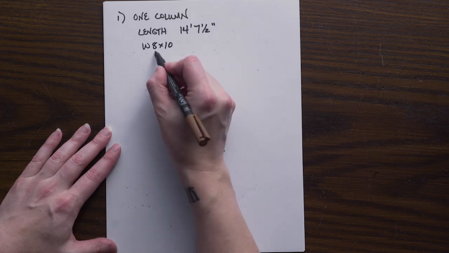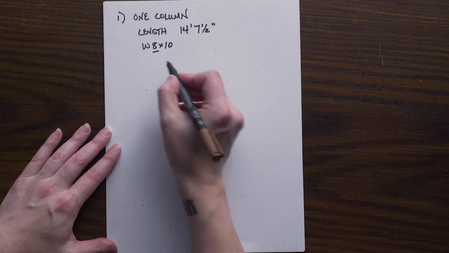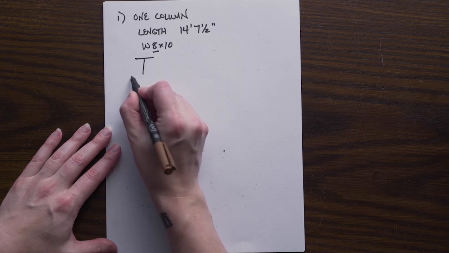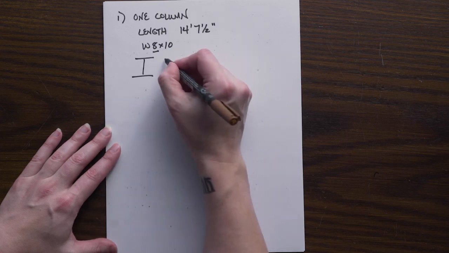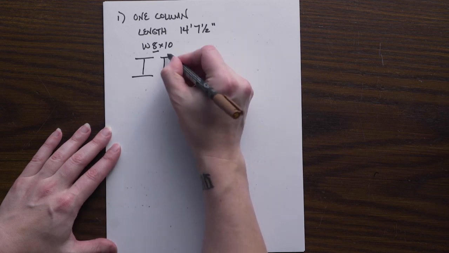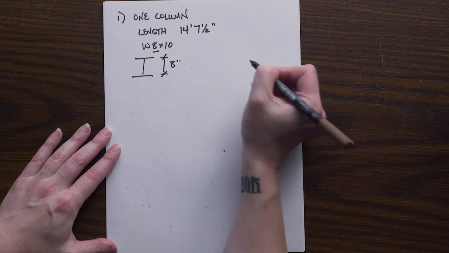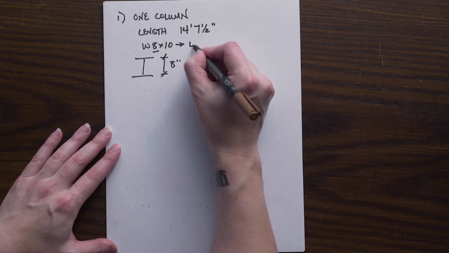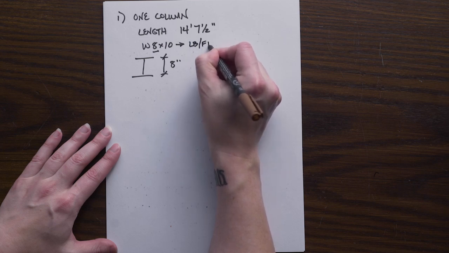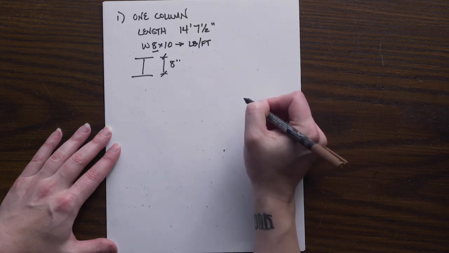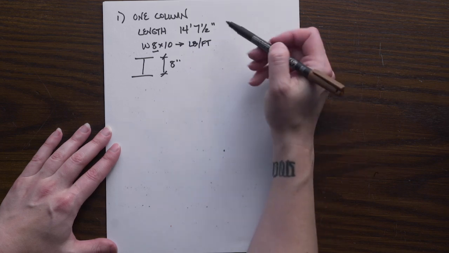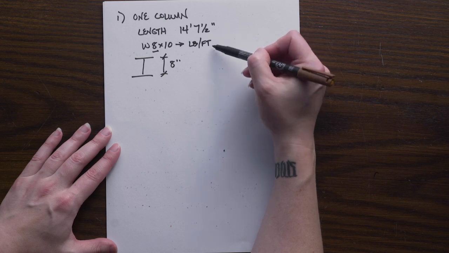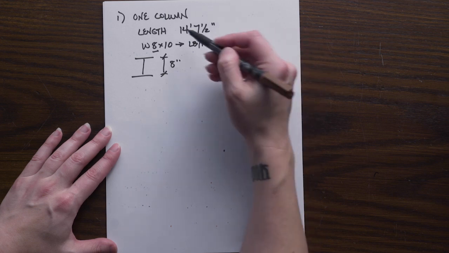So the first number, as you recall, is the depth. So if we're looking at our I-beam, we're talking about the depth being 8 inches. The second number is the pounds per foot of the steel. So it's very easy when we know the length and we know the weight per foot to calculate what the weight of one column would be.